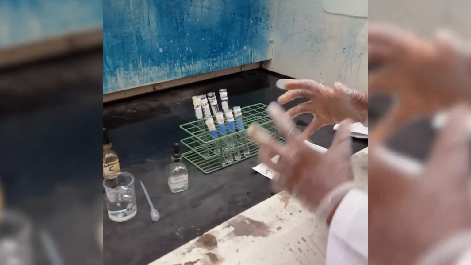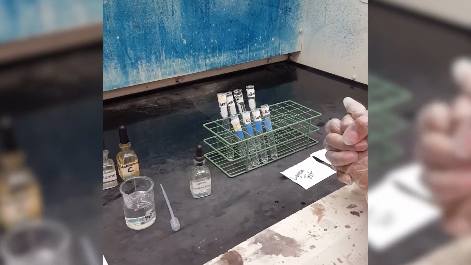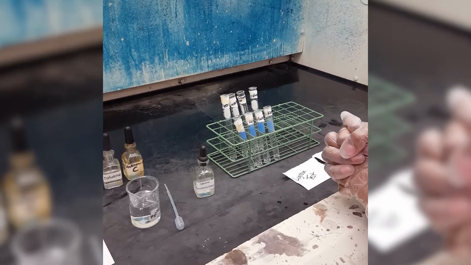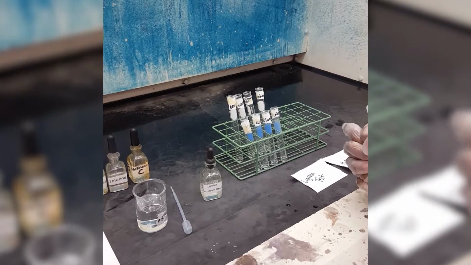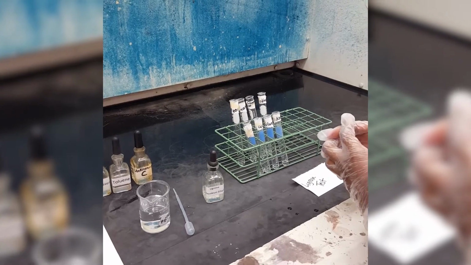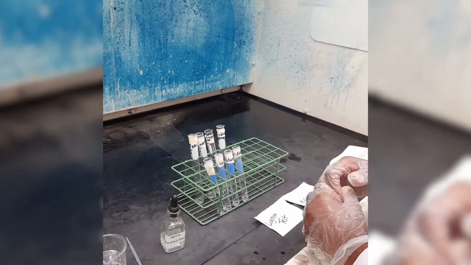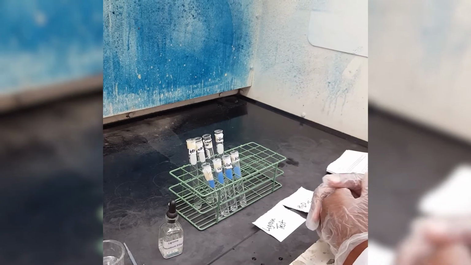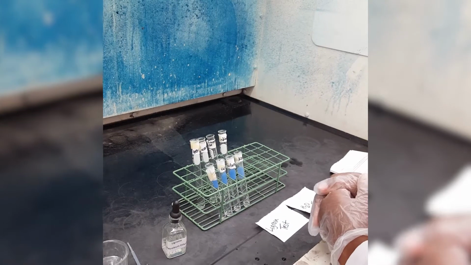So this is our last test in the series of our tests for hydrocarbons to identify our unknown. We're going to do the Ligroin test first and then the water test. The whole idea is that it's a solubility test. There's a popular saying in chemistry that says like dissolves like. So a polar solute will dissolve in a polar solvent, and a non-polar solute will dissolve in a non-polar solvent.